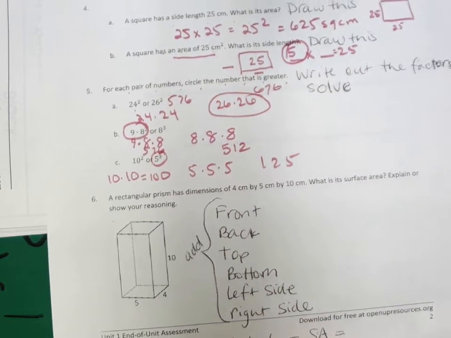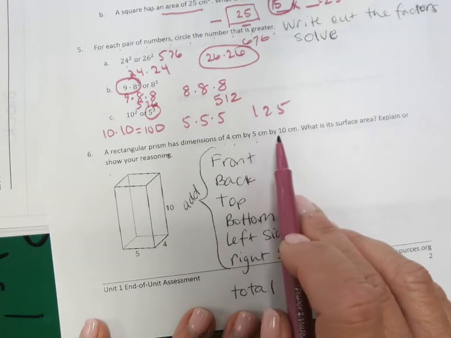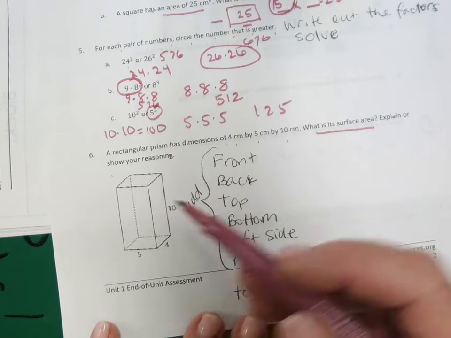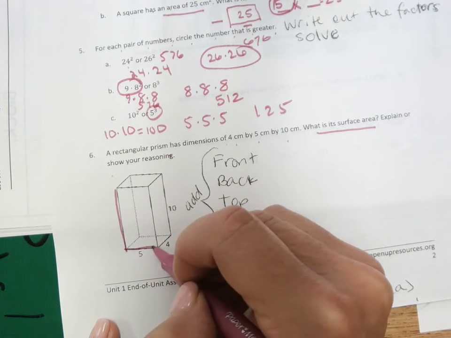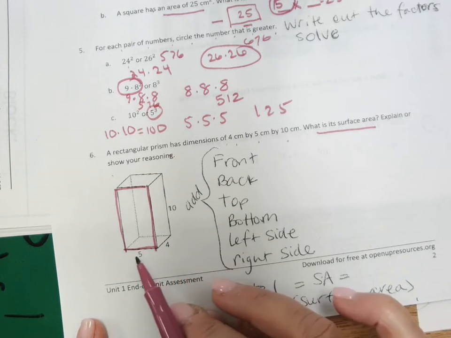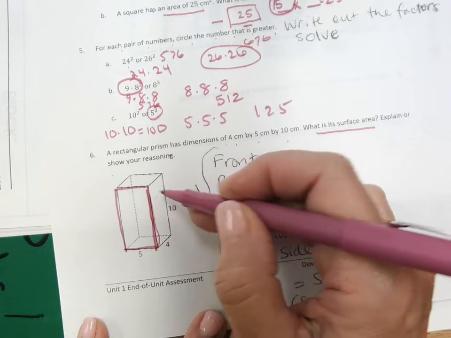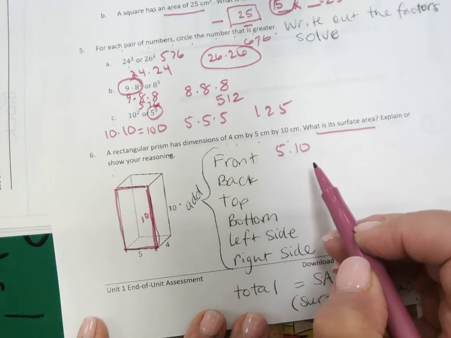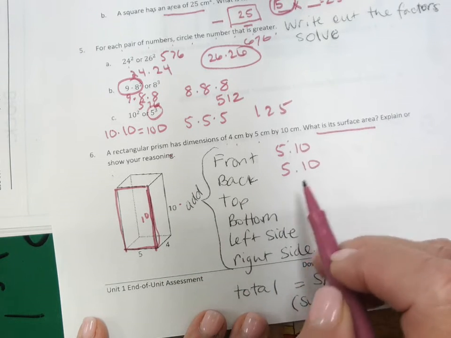All right, and finally, a rectangular prism has dimensions of 4 by 5 by 10. What is its surface area? So I know that I'm going to have a front. So my front, for me, I see it right here. So I'm going to look for the base and the height. Well, the base is 5, and this height is the same as that, so this is 10. So the area is 5 times 10. But there's one in the back, so that's also going to be 5 times 10.